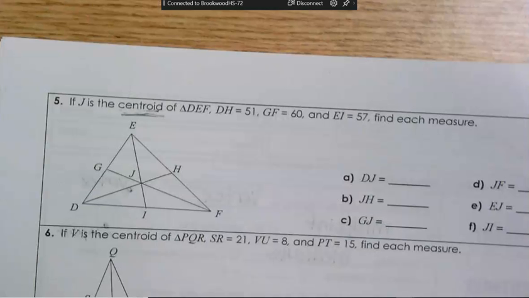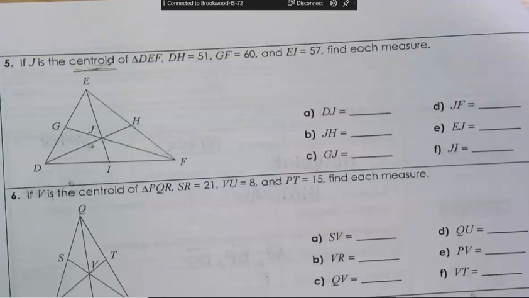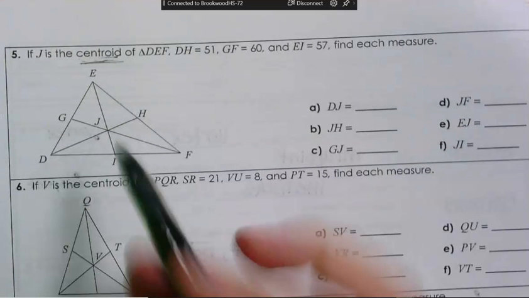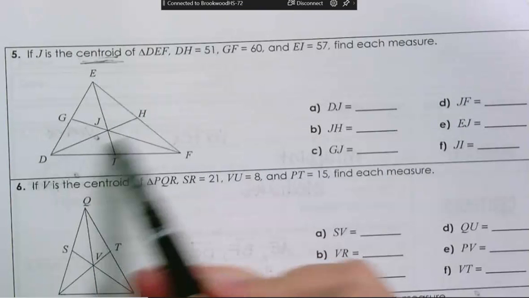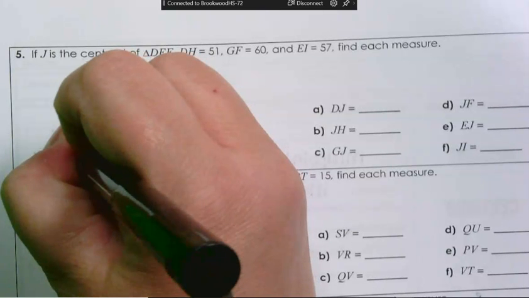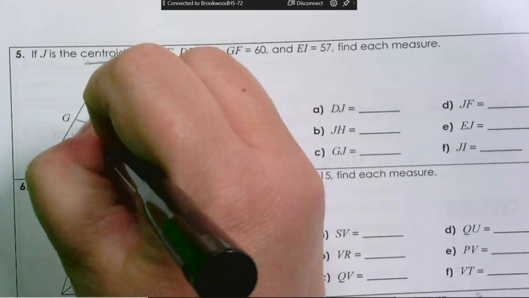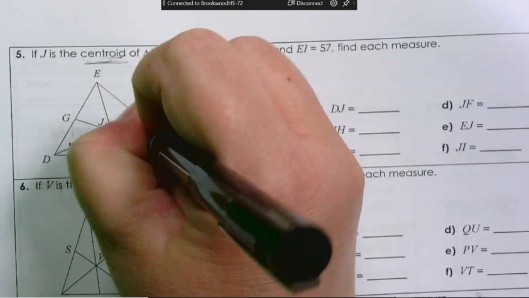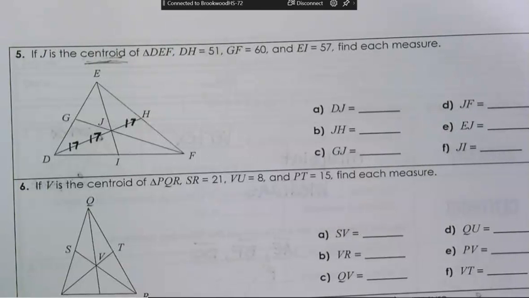All right, so that said, the way I like to write this, and I'm afraid I might have just run out of ink in my favorite pen, is to put little numbers that show the parts. So in other words, DH is 51. 51 is the whole thing. So dividing that into 3 parts, 51 divided by 3 is 17. So that means I've got 17 twice over here, this is the bigger side, and once over here.